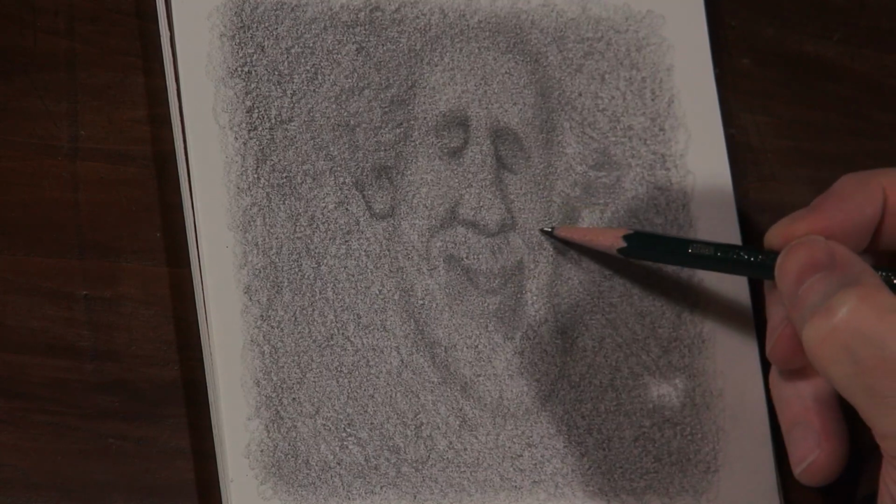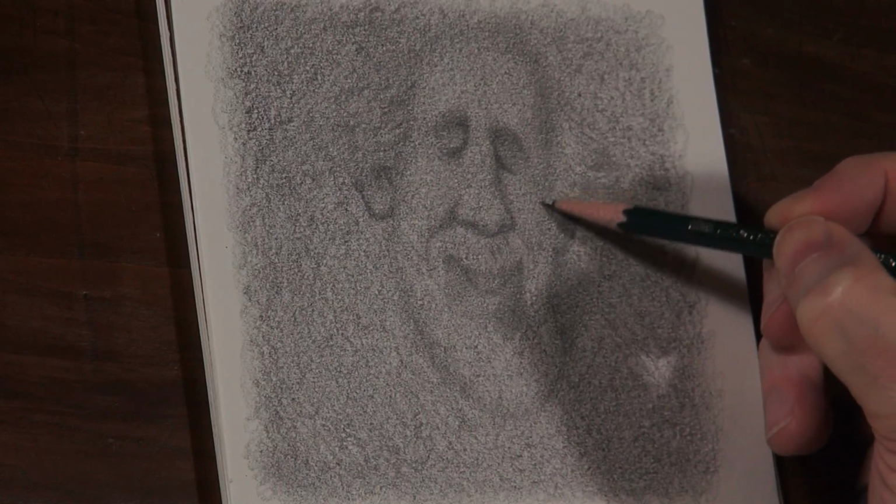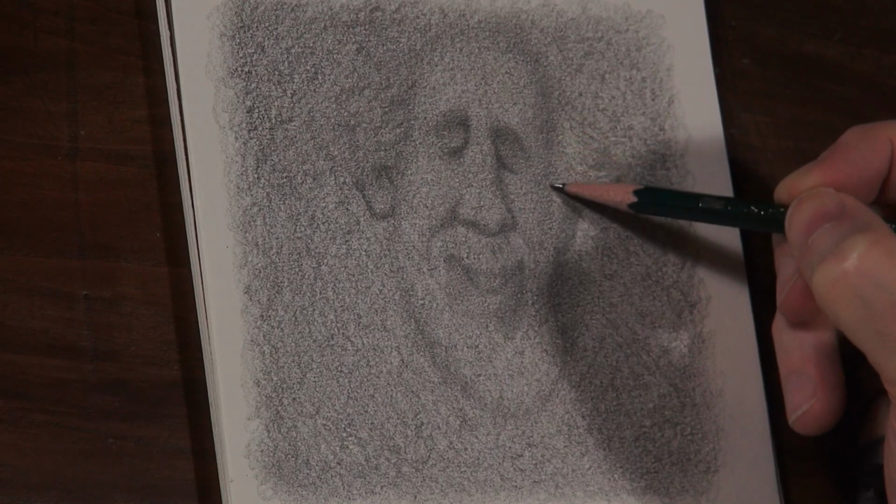So this is one of 190,000 different ways that you can do a portrait using Shake the Muse.